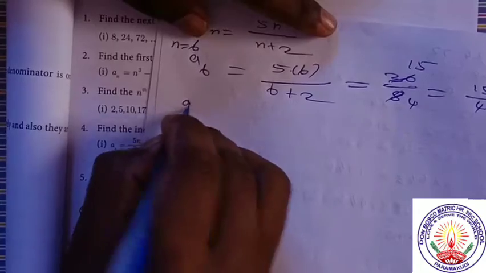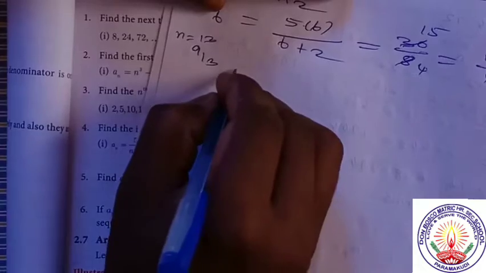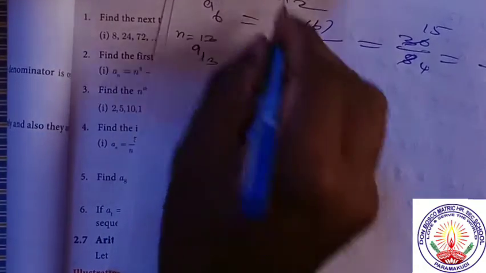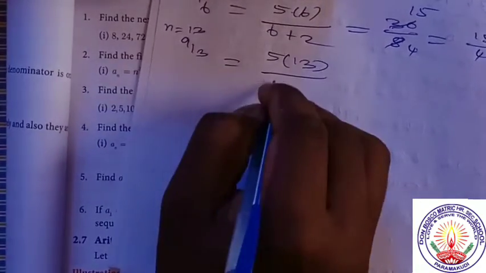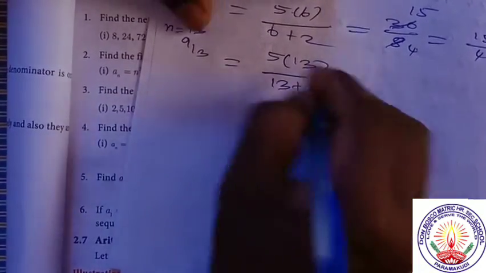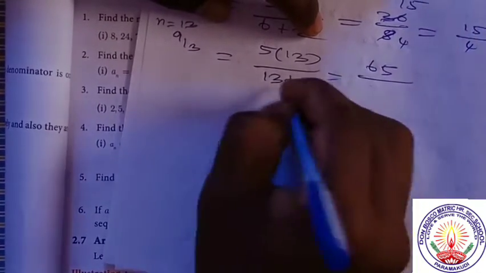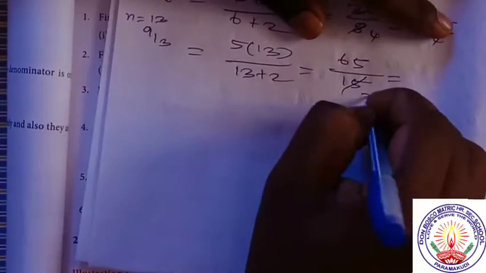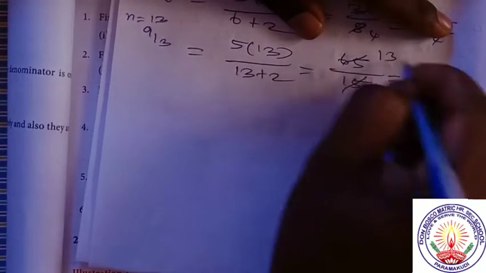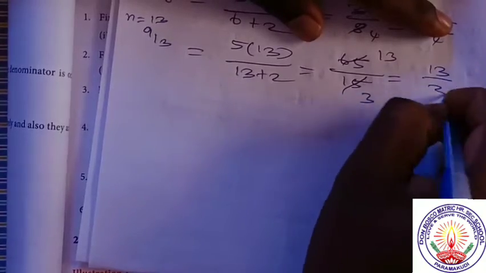Next one, what is the next indicated value? A13. That means n is equal to 13. So A13 is equal to 5 into n. n is 13. 5 into 13 divided by n plus 2. n plus 2 means 13 plus 2. So 5 into 13. 1 13 is 13. 5 13s are 65 divided by 13 plus 2 is equal to 15. Both numbers are multiples of 5, so we can cancel. 3 5s are 15, 13 5s are 65. So answer 13 divided by 3. Like that we can solve the remaining two questions.